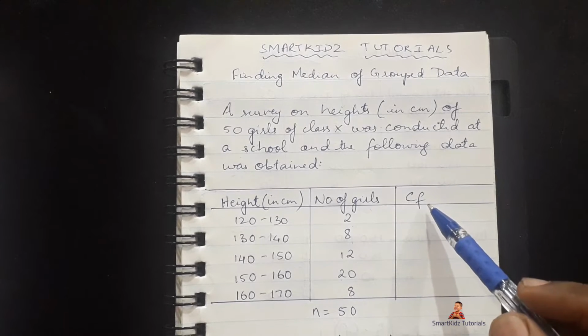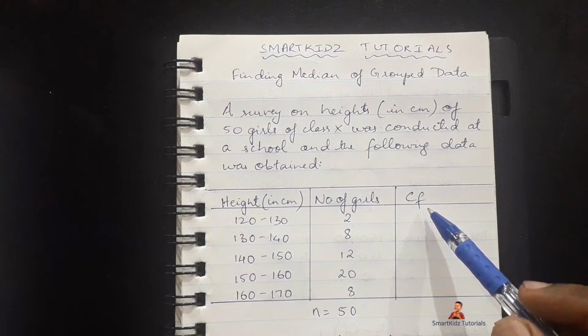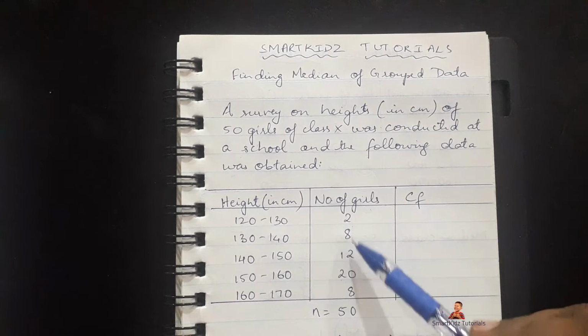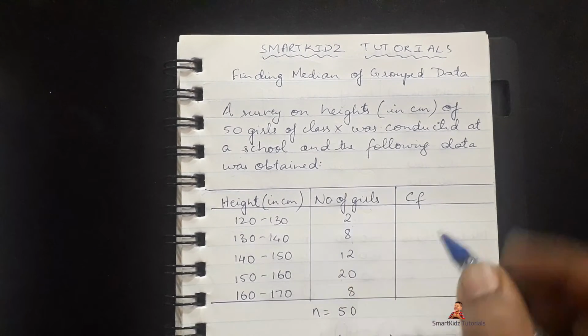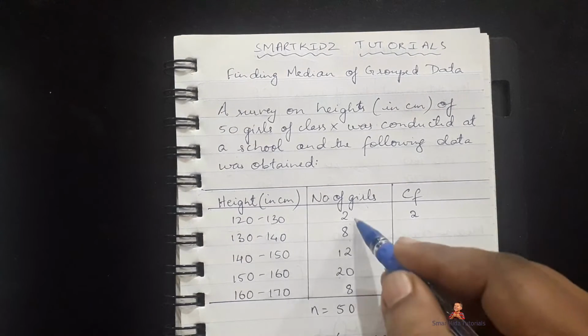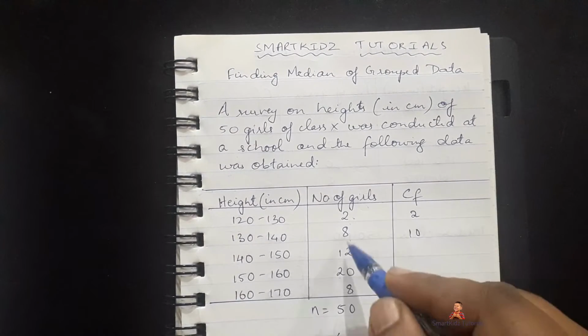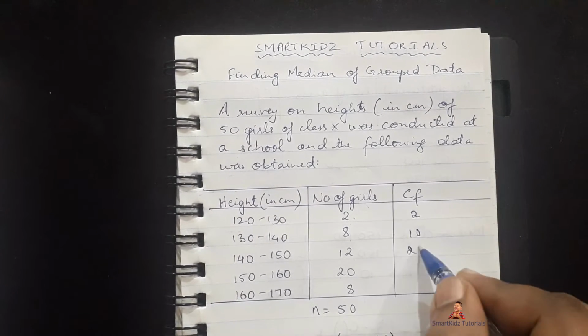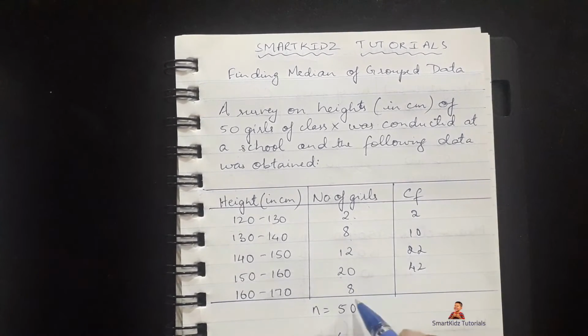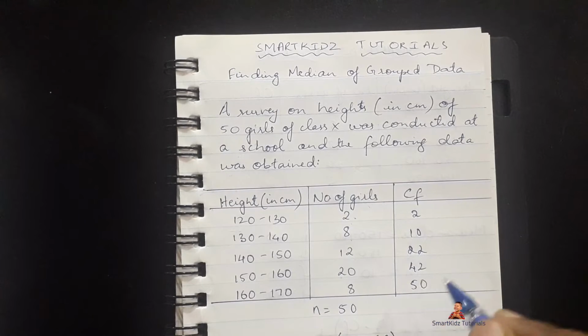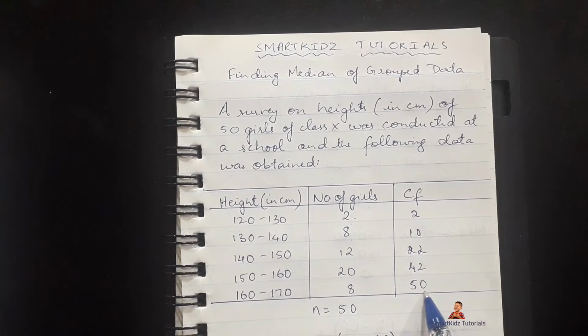Then we need to get the cumulative frequency. For cumulative frequency, we keep adding all the observations one after another. So the first one will just be 2, next will be 2 plus 8, 10, 10 plus 12, 22, 22 plus 20, 42, 42 plus 8, 50. This 50 should be the same as the 50 over here.